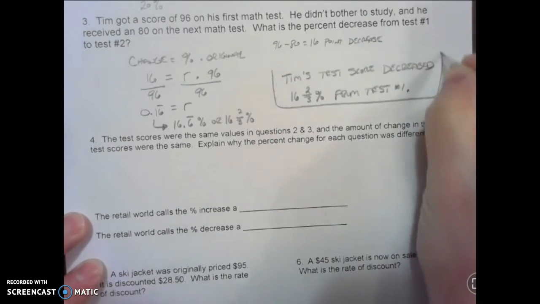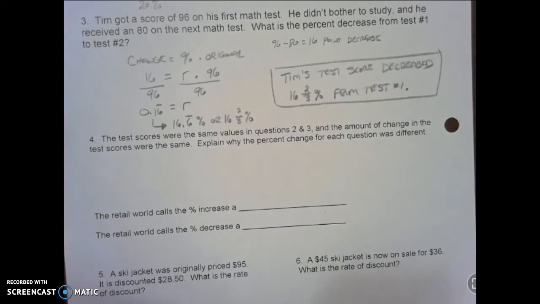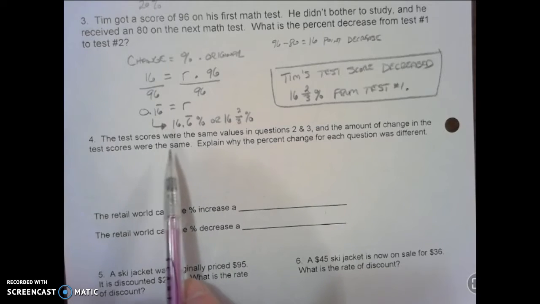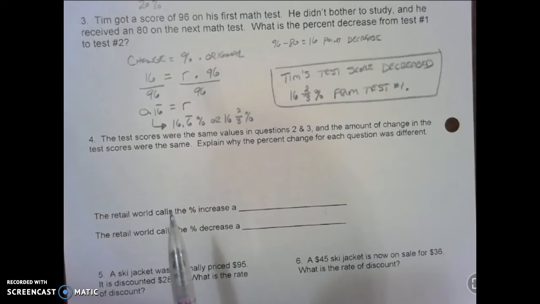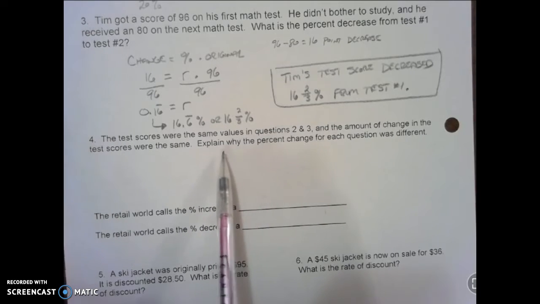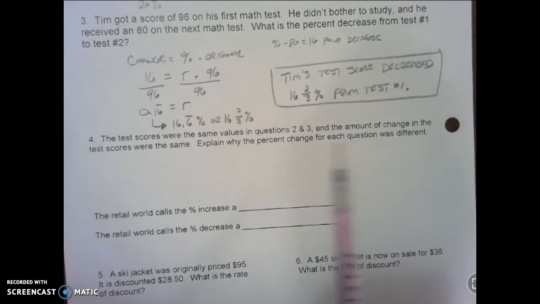Okay. So we saw Patty's test score increased 20% from test 1, and Tim's test score decreased 16 2/3% from test number 1. Now, in these two examples, Patty and Tim, their test scores were the same values. They each had an 80 and they both had a 96, which means that their amount of change was the same. They each had a 16-point change. Patty's was a 16-point increase. Tim's was a 16-point decrease.